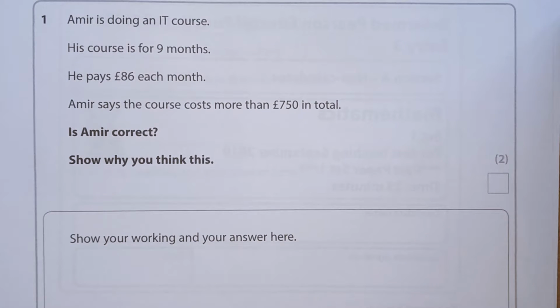Question 1. Amir is doing an IT course. His course is for 9 months. He pays £86 each month. Amir says the course costs more than £750 in total. Is Amir correct? Show why you think this.